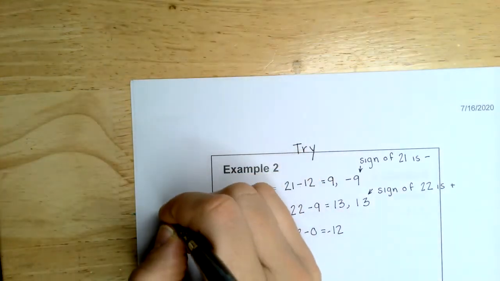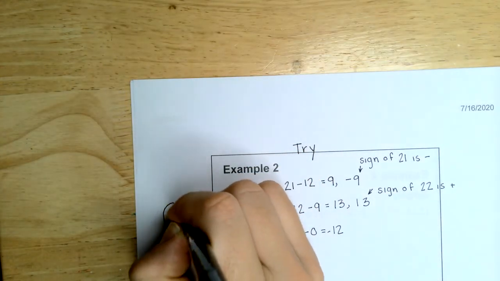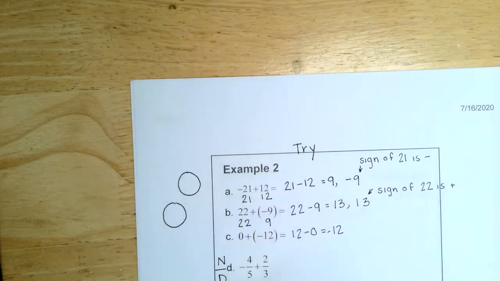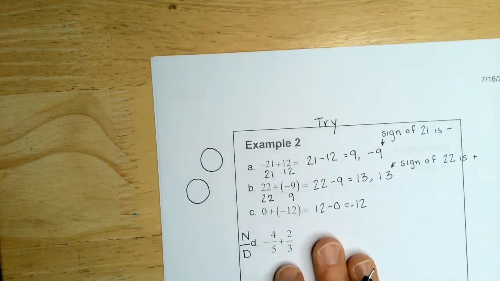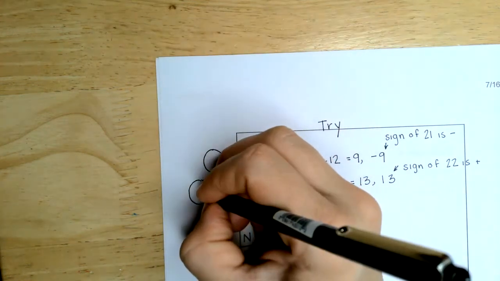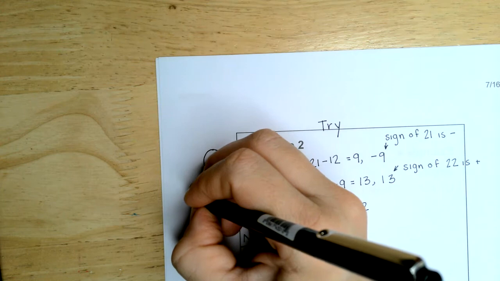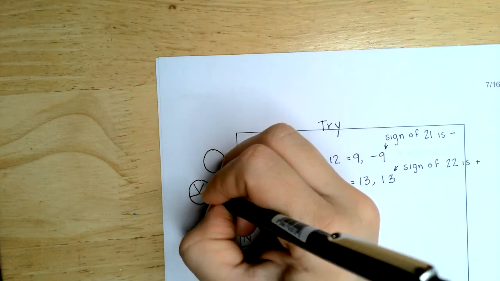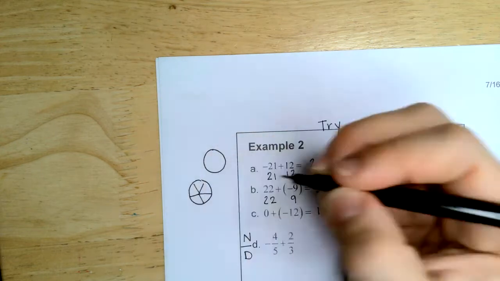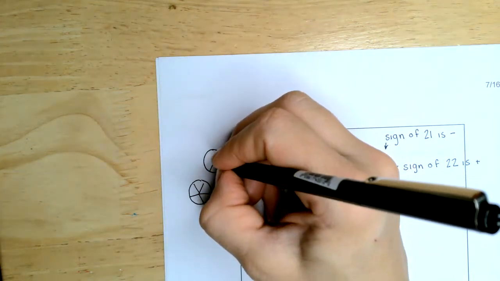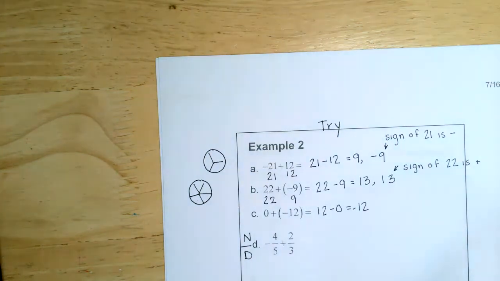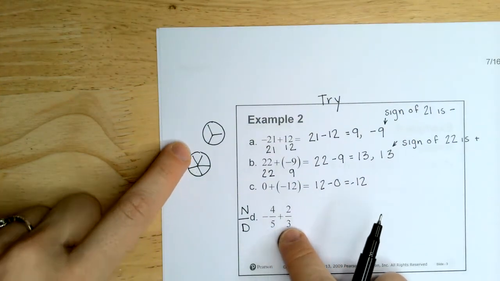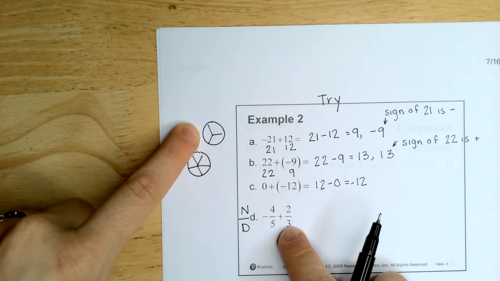So if I have 4/5, right? I'm going to take this and divide it into 5. 1, 2, 3, 4, 5. And then I'll divide this one into thirds, right? I can't combine 4/5 and 2/3.